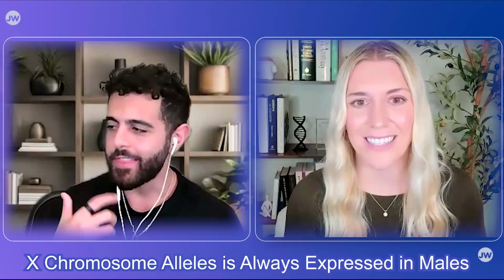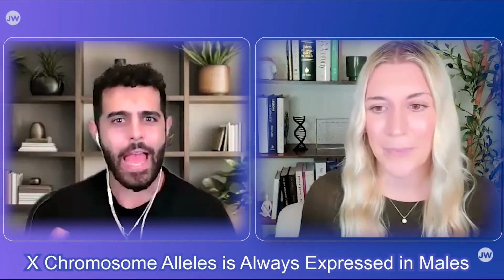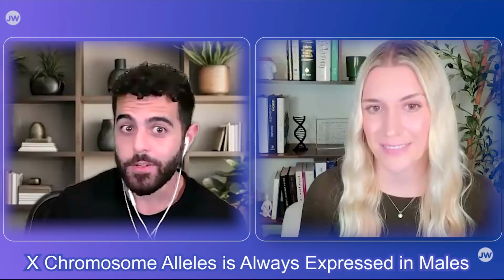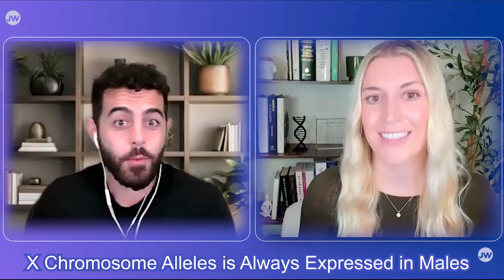I think a great example of an X-linked recessive trait that many men have, that not many females have, is male pattern baldness. Male pattern baldness is an X-linked recessive trait. Of course, it's not an extreme case. There are many females that do have baldness. Male pattern baldness, though, is so much more common because it's X-linked recessive.